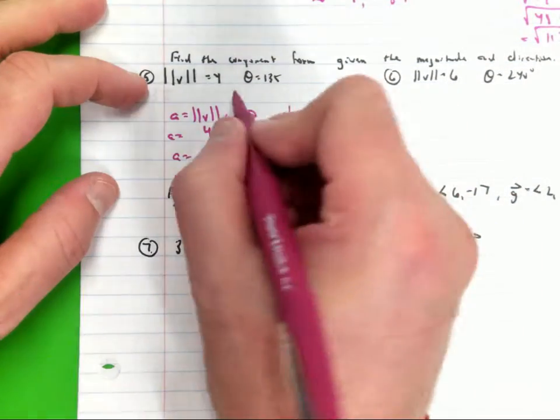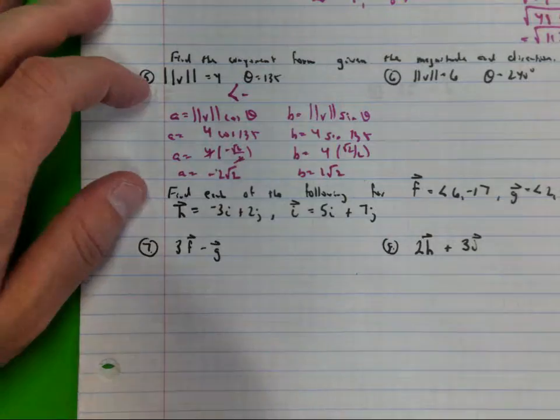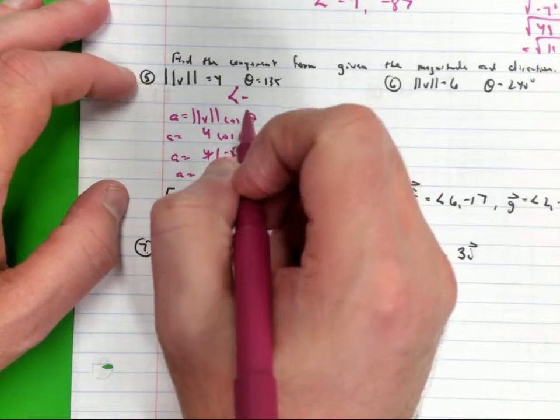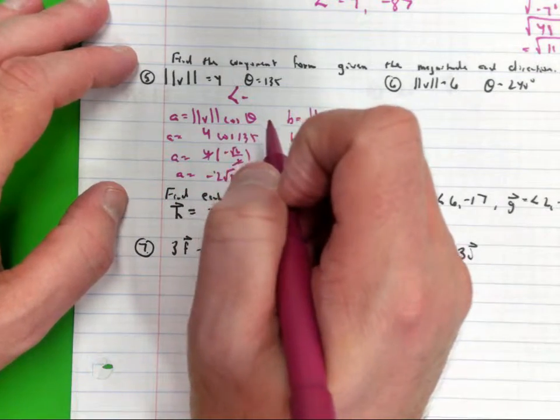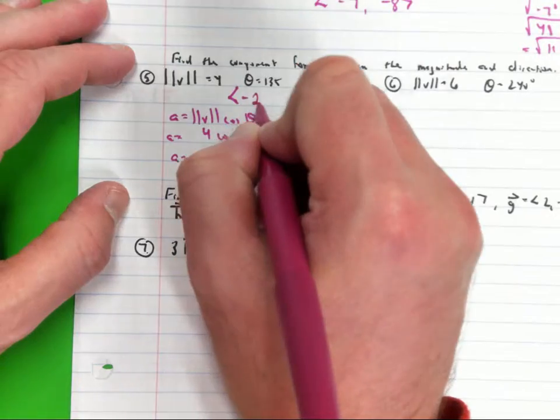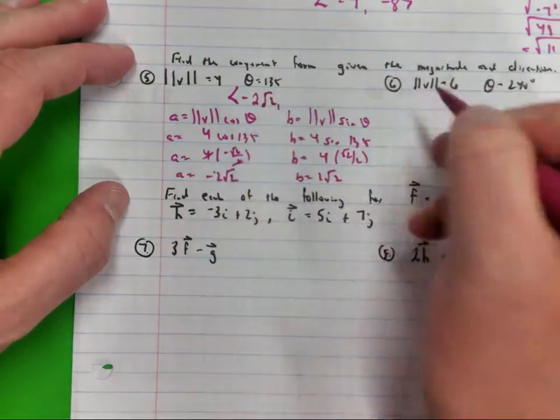So it says component form. Remember, component is not parentheses. It's this vector notation. If you put parentheses, I'm going to think ordered pair, and I'm going to count off points, okay? So I didn't do that on the quiz, but I will on the test.